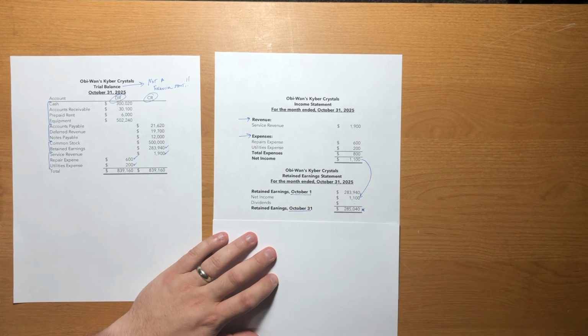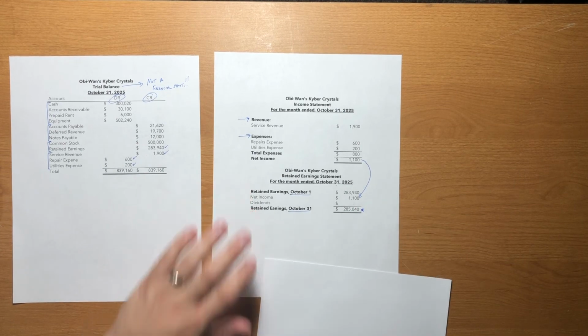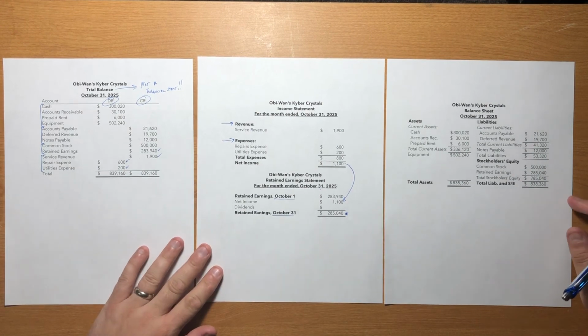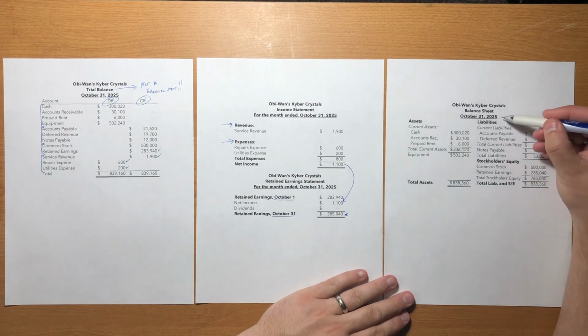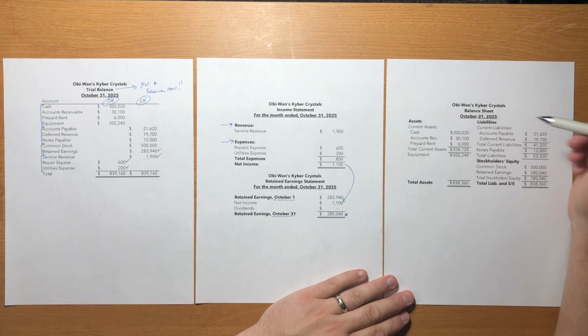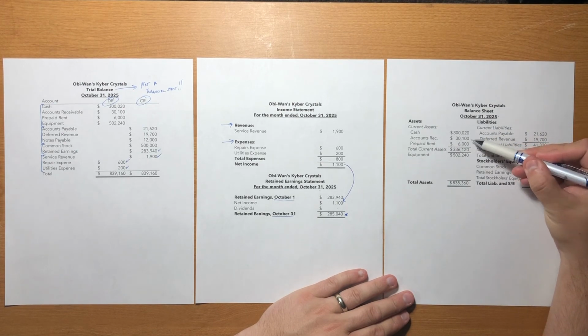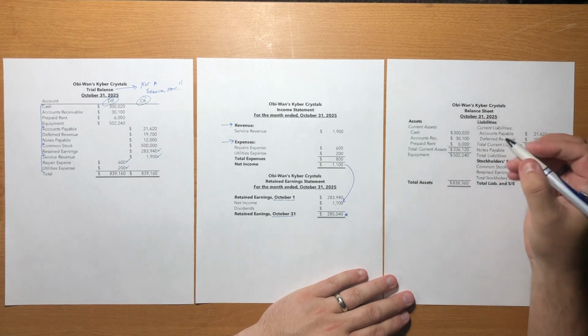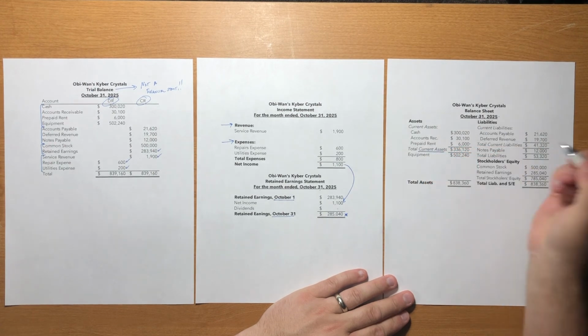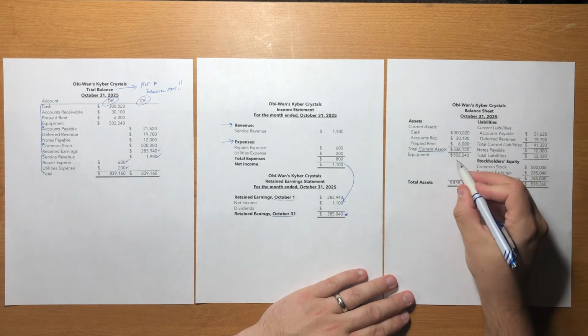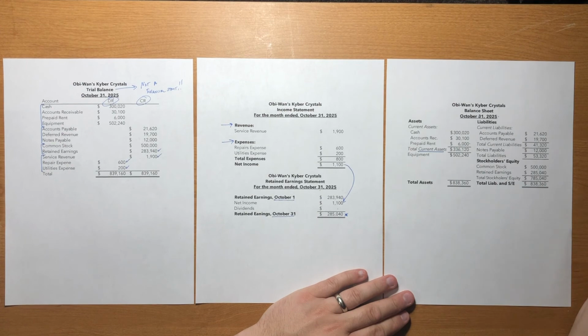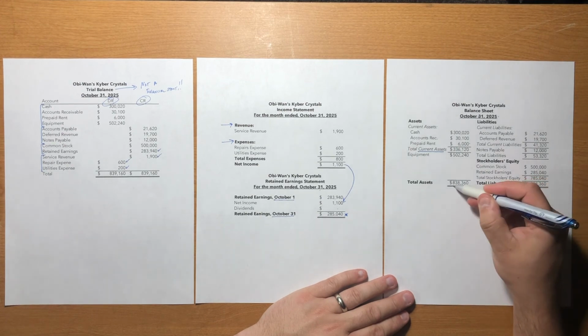So, what does the balance sheet look like? My balance sheet has a different date, right? It's just for October 31st. And on that date, what were the balances in all of my accounts? Well, I had cash, accounts receivable, and prepaid rent, which are all current assets. And then I had equipment, which is a non-current asset. So my total assets were $838,360.